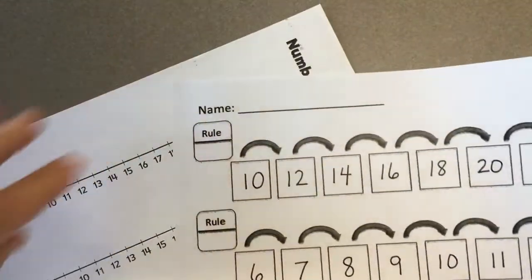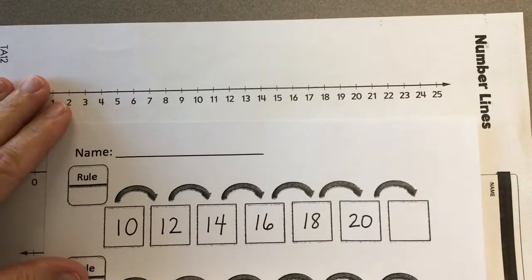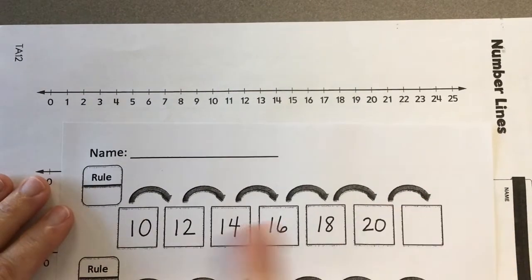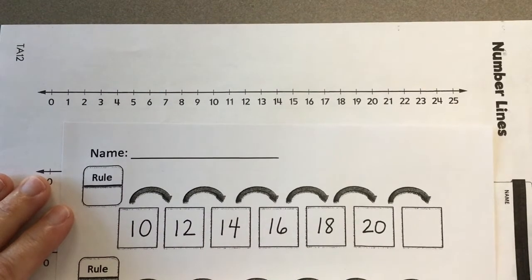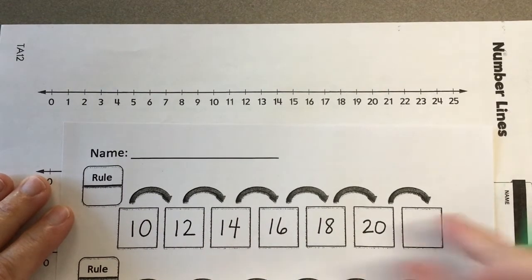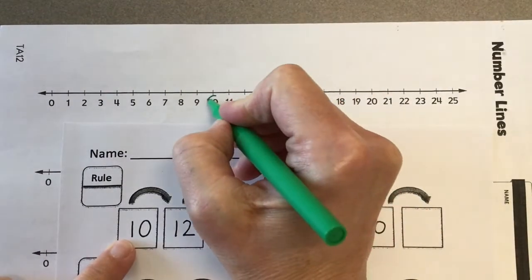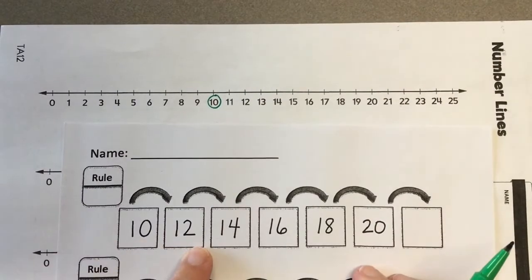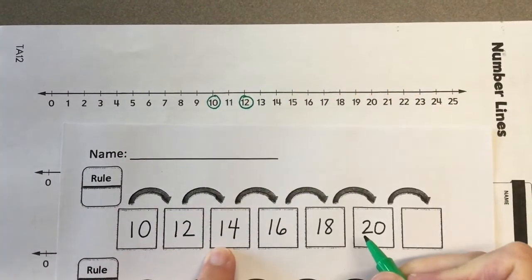Now, when you're looking for the rule, the first thing I want you to do is look at the numbers in the frame, and then you're going to circle those numbers on the number line. So I see a 10, so I'm going to circle the number 10. Next, I see a 12, so I'm going to circle the number 12.